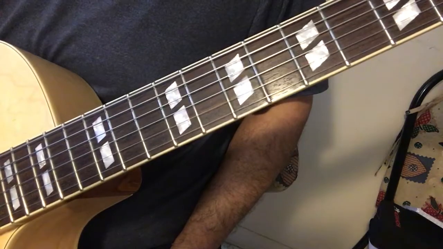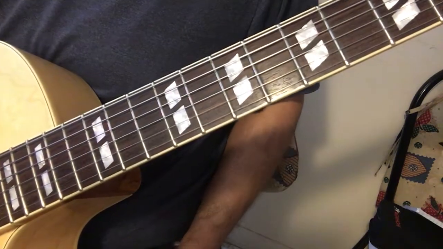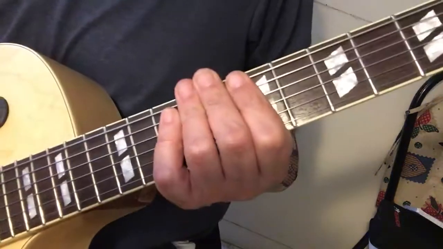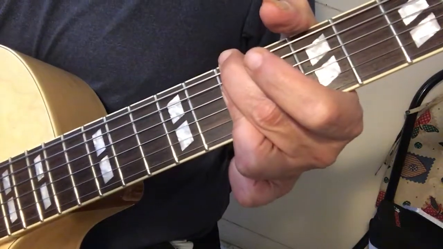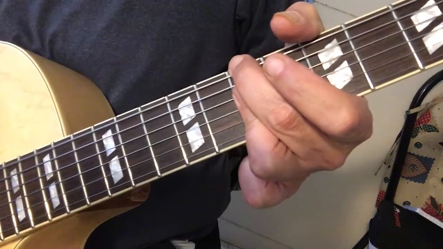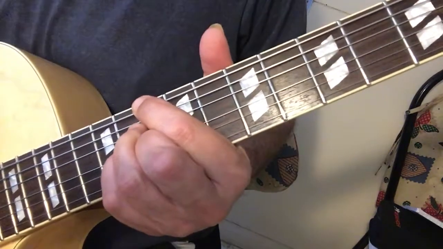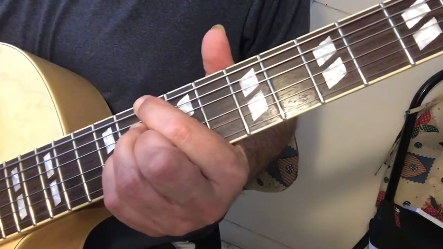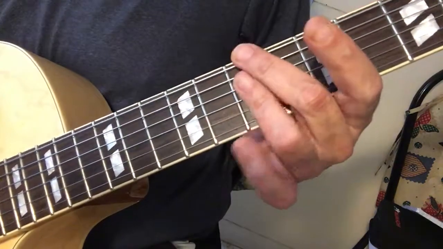So now let's get into some of the practical uses of this mode. The first thing I'd like to cover is the relative major of B minor, which is D. Relative major, relative minor, it's also assumed you know something about that.